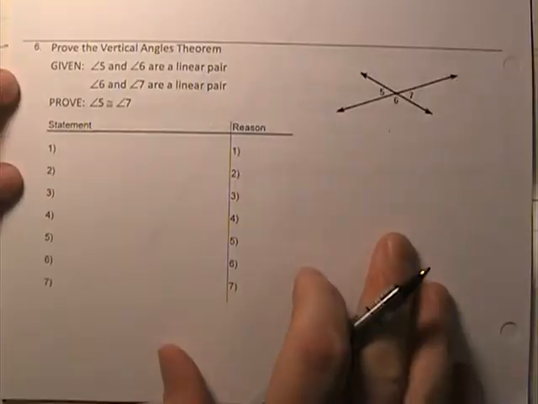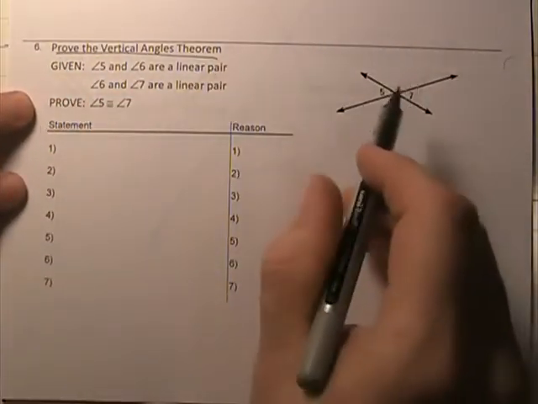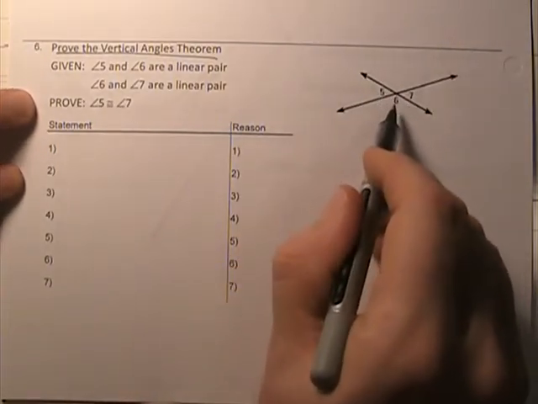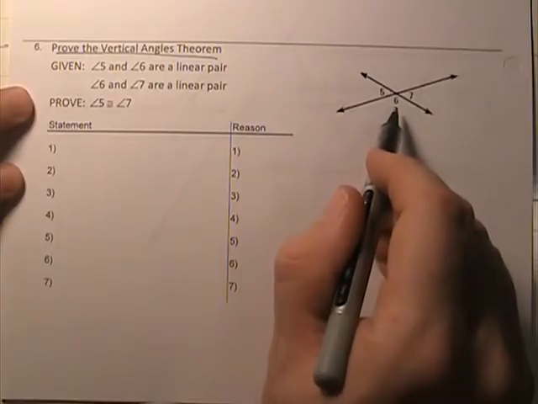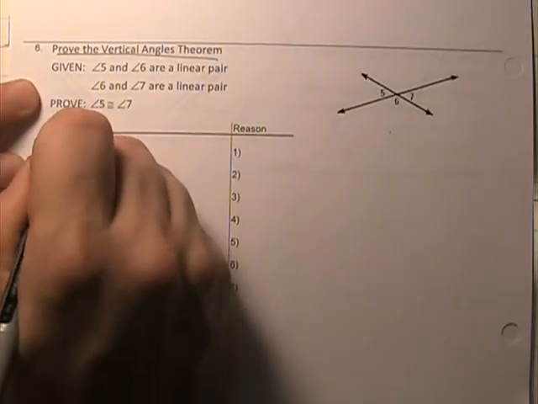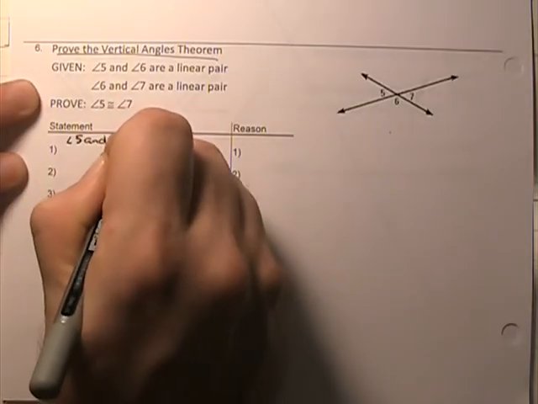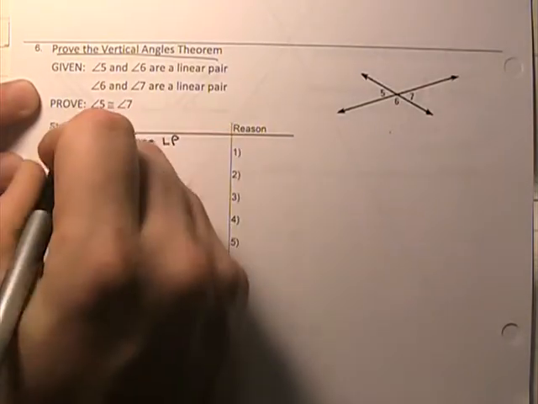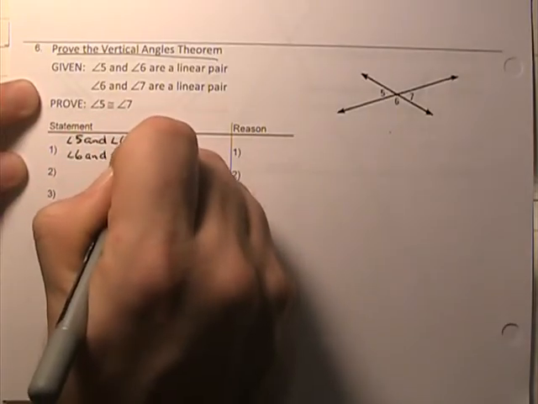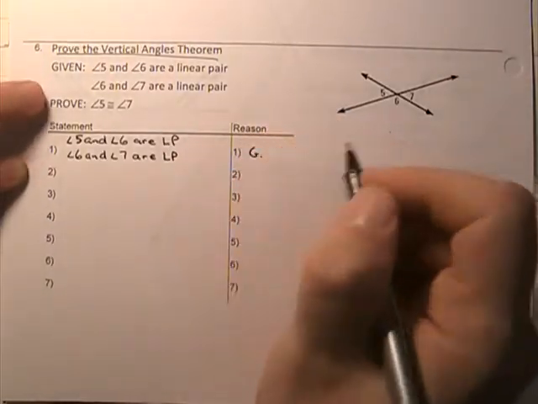Okay, for number 6, we're going to prove the vertical angles theorem. So unfortunately, we won't be able to use it. And it tells us that there are linear pairs and linear pairs. We know that linear pairs are supplements, and supplements to the same angle are congruent, so maybe that would be a good way to go for this one. So angle 5 and angle 6 are a linear pair. Angle 6 and angle 7 are a linear pair. And that's given.